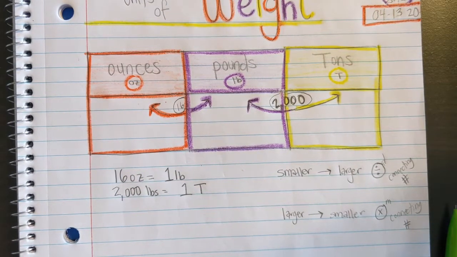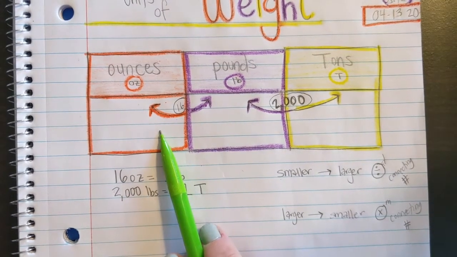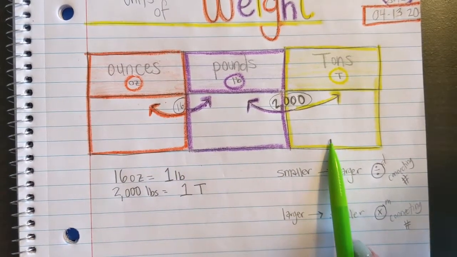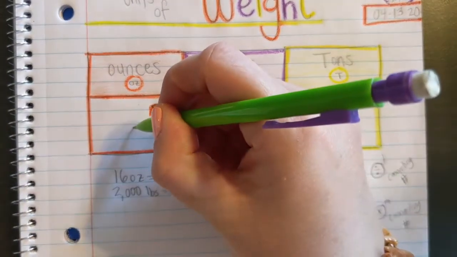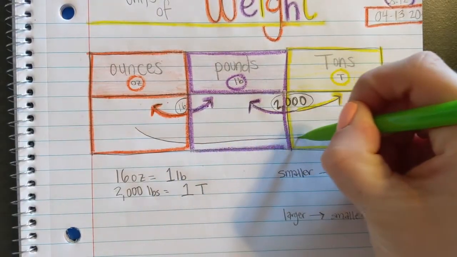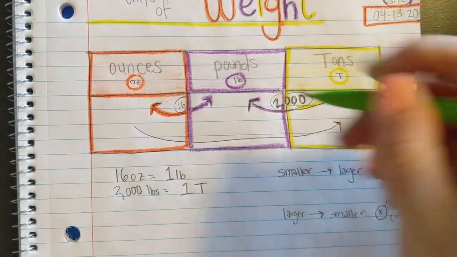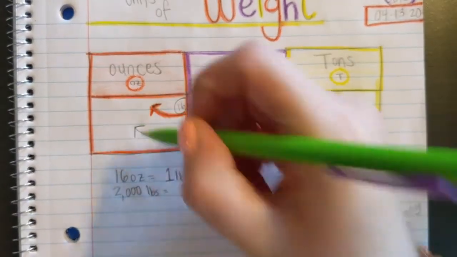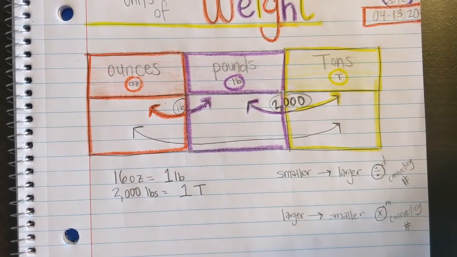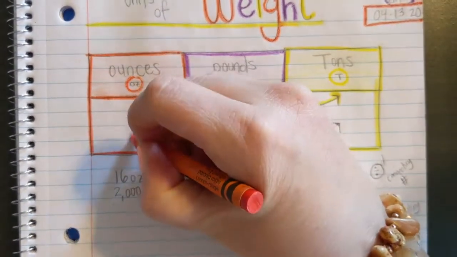Okay, we need to know one more connecting number, and I want to see if you can figure it out. I need to know how many ounces then are in a ton. Wow, that arrow is going to go like this, clear across. That's my question to you. How many ounces are there in a ton?